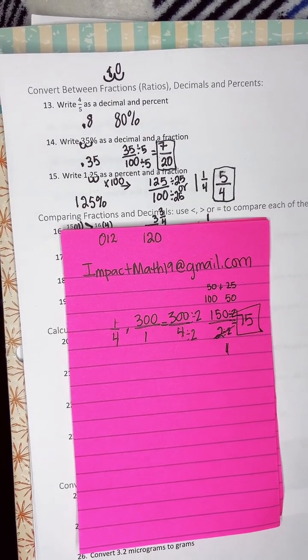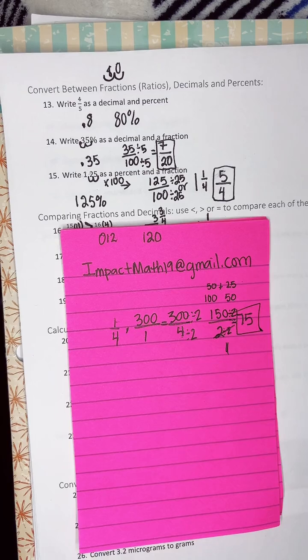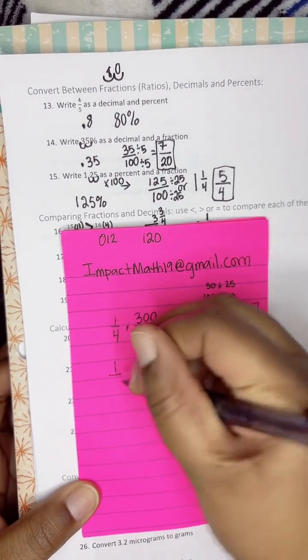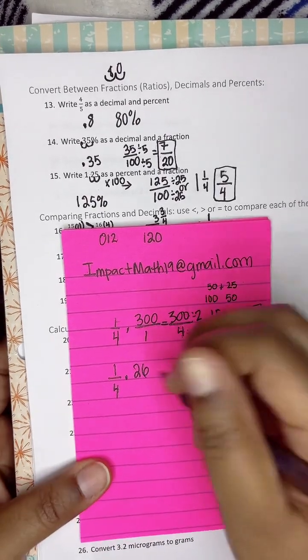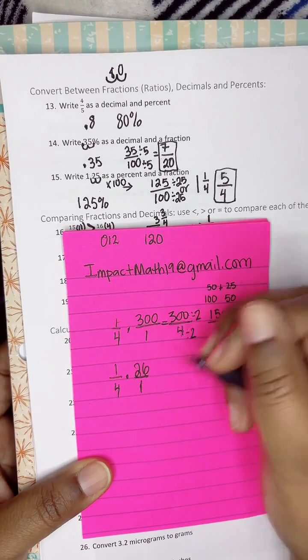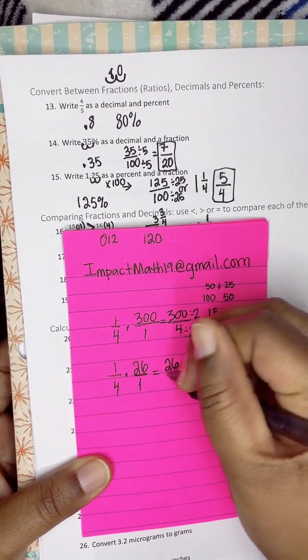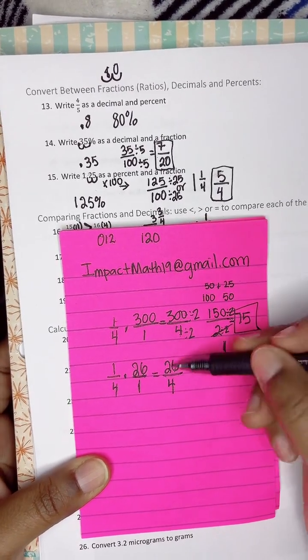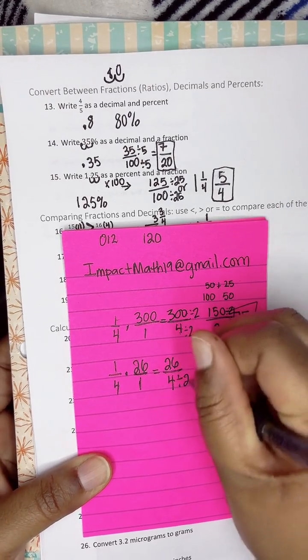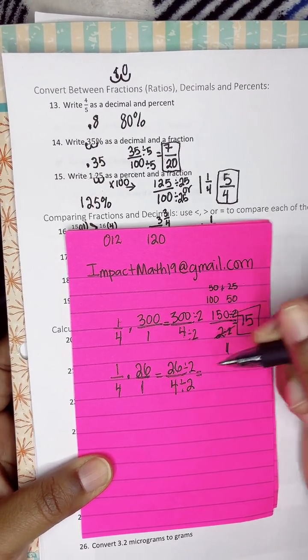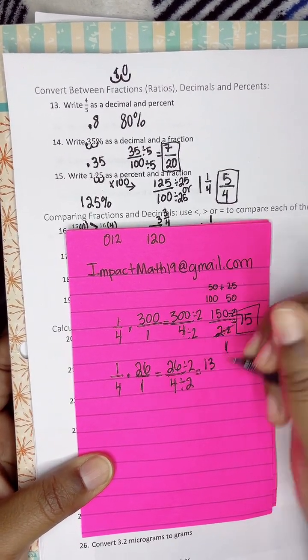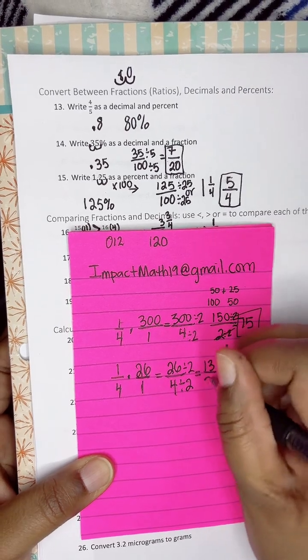Can you do an odd number? We can do, let's do 26, like somebody said. Let me show you. So a fourth of 26, because this is going to come out as a decimal. We'll get 26 over 1, then 26 over 4, right? They're both even right now. So we could divide by 2, divide by 2. 26 divided by 2 is going to give me 13. 4 divided by 2 gets me 2.